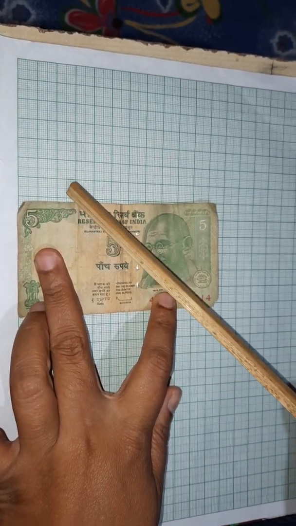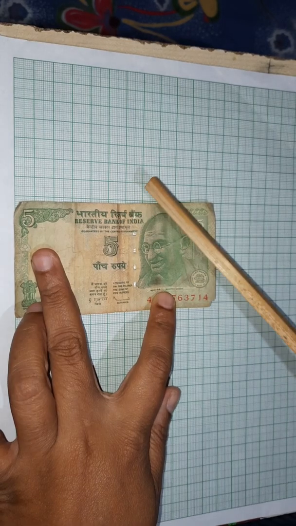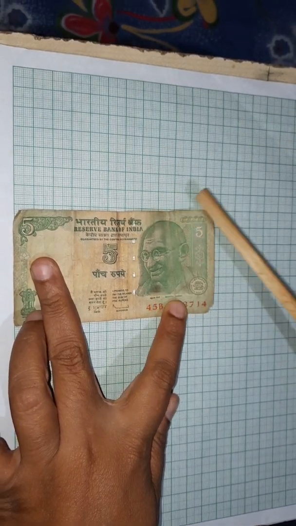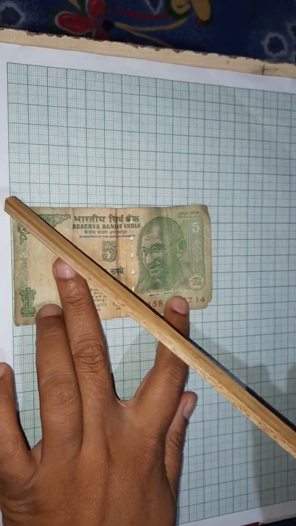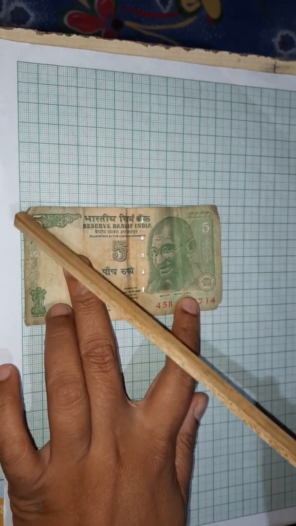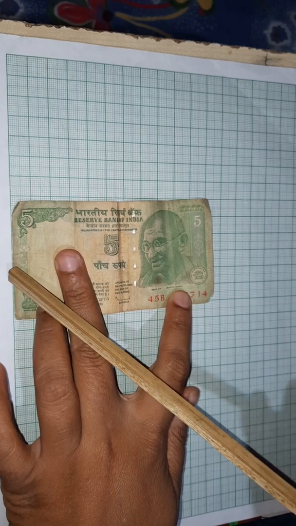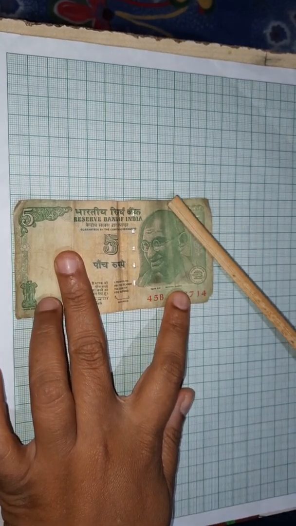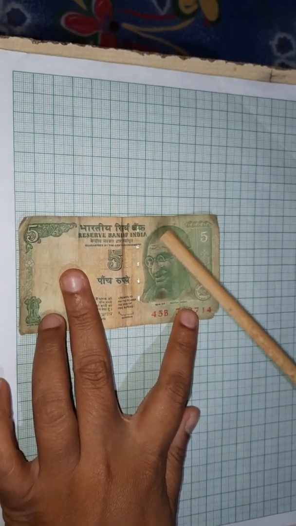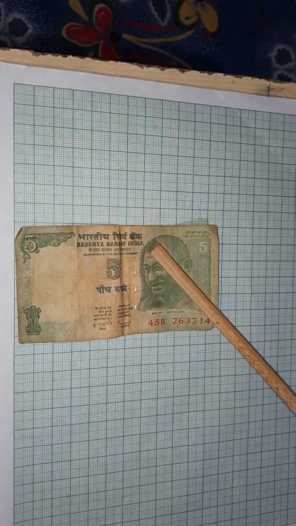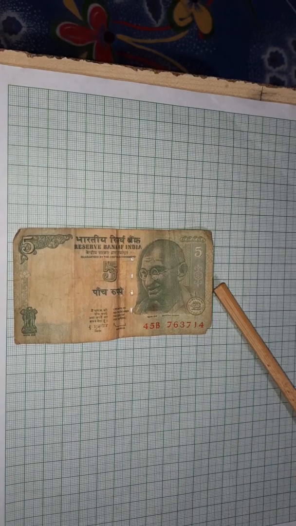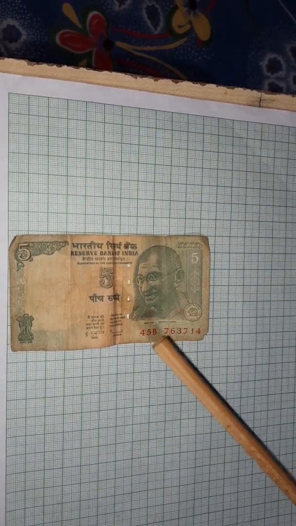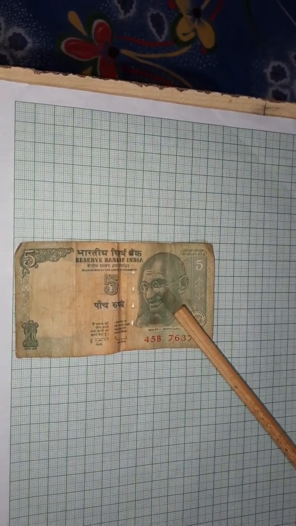1, 2, 3, 4, 5, 6, 7, 8, 9, 10, 11. And its width is 1, 2, 3, 4, 5, 6. 11 into 6, that is length into breadth. 11 sixes are 66. So we can say the area of this 5 rupee note is 66 square centimeters, isn't it?